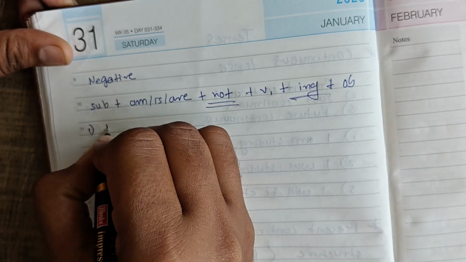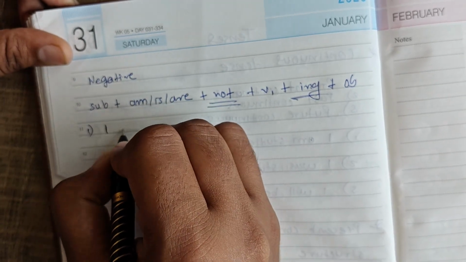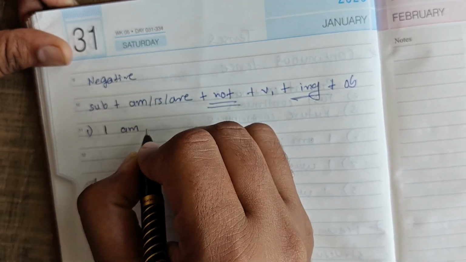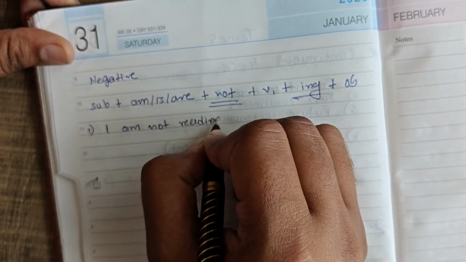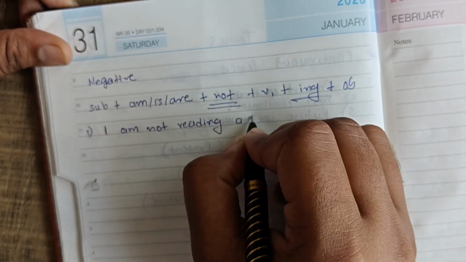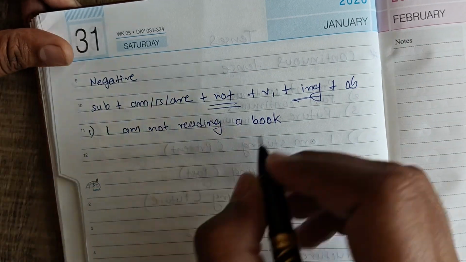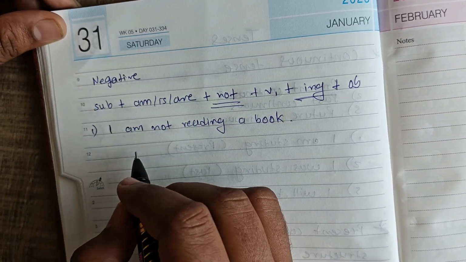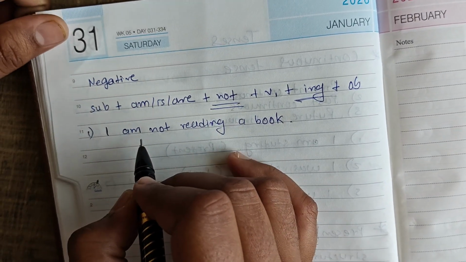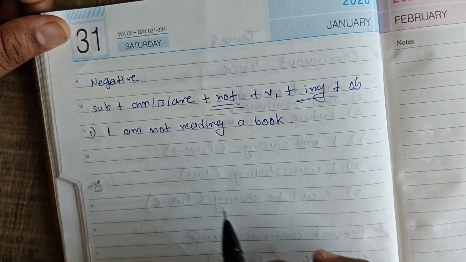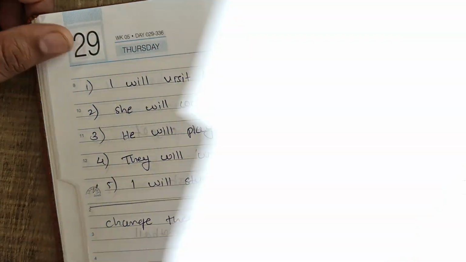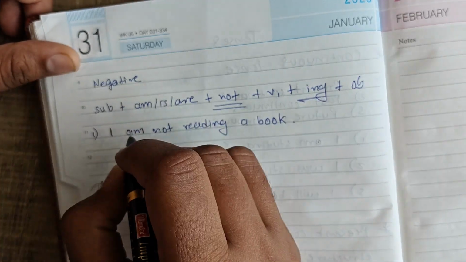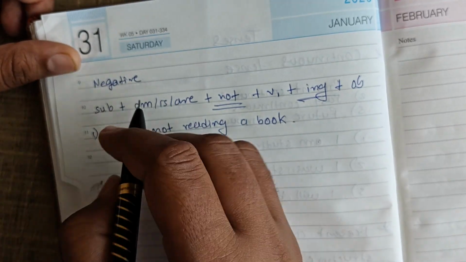First is I'm not reading a book. मैं book read नहीं कर रहा. I'm not reading a book. Not too much difference. In positive and negative sentences of present continuous tense, not too much difference.